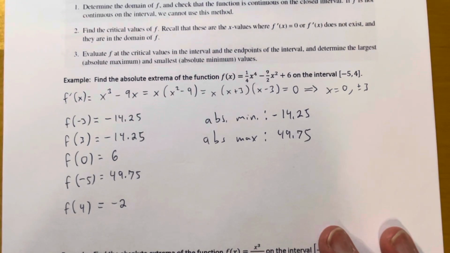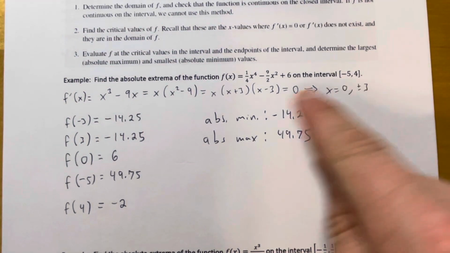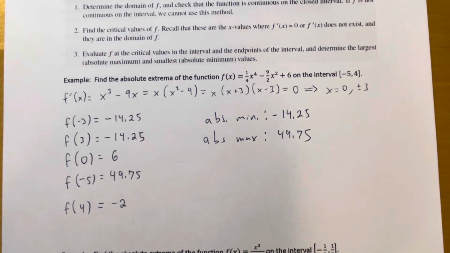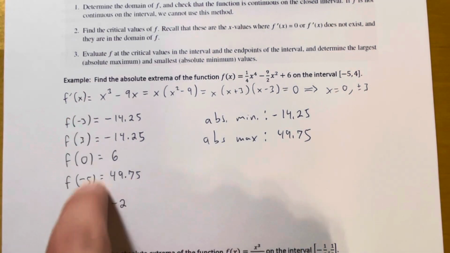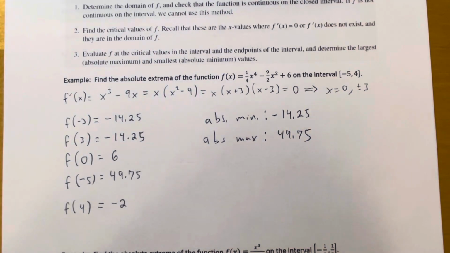That's impossible anyways. It tells me how to narrow that down to a small finite list of candidates for my absolute maximum or minimum values. I can only find absolute maximum or minimum values, assuming my function is continuous on that interval, at these critical values or at the endpoints. So that shortened the list of things I had to check.